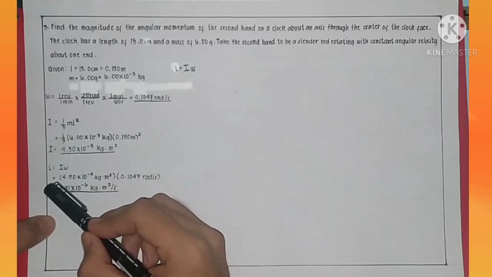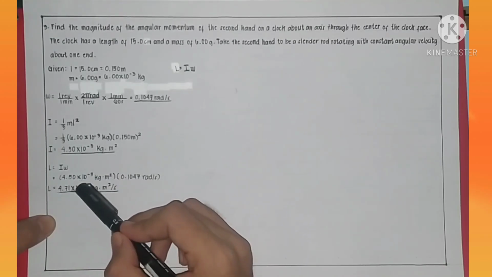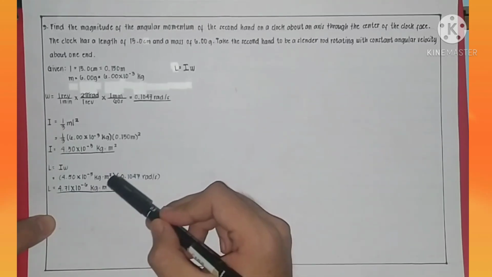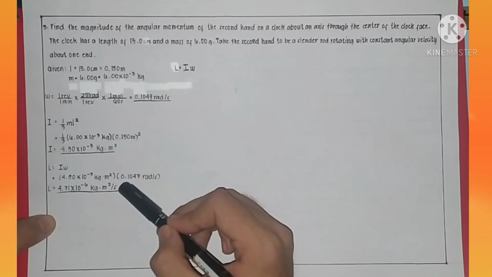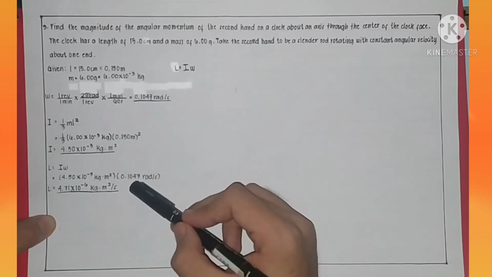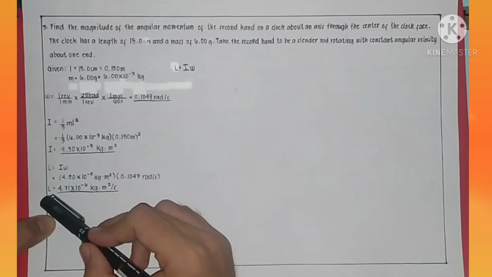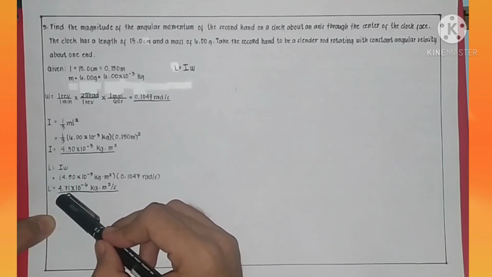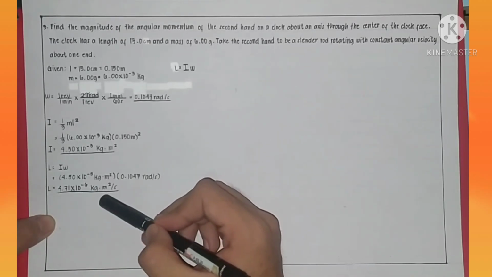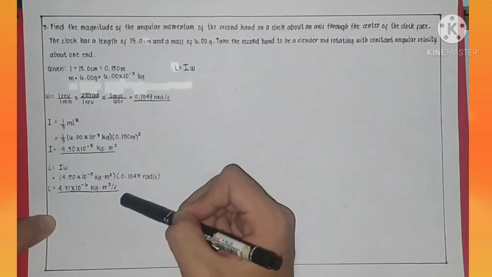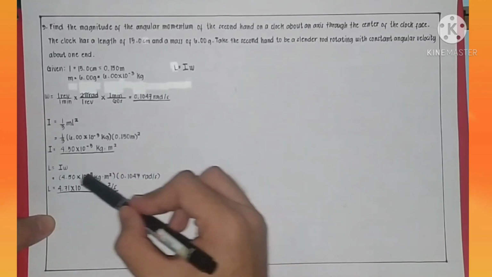That is 4.50 times 10 raised to negative 5 kilogram meter squared times the angular velocity of 0.1047 rad per second, which results in a magnitude equal to 4.71 times 10 raised to negative 6 kilogram meter squared per second. So, this is my final answer for problem number 3.